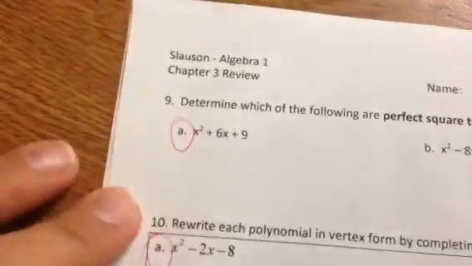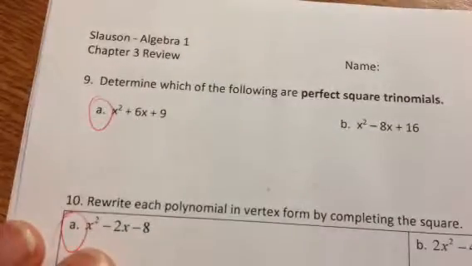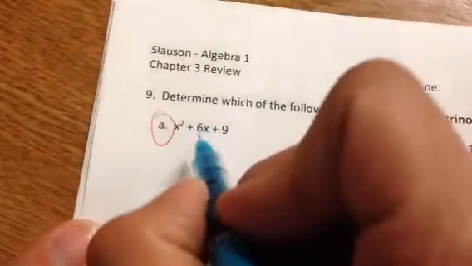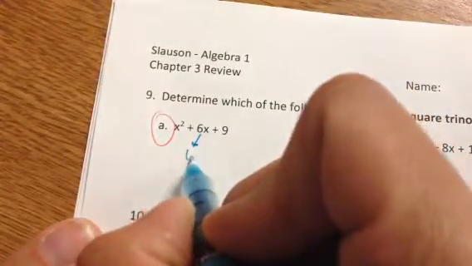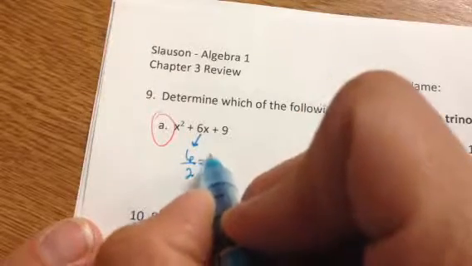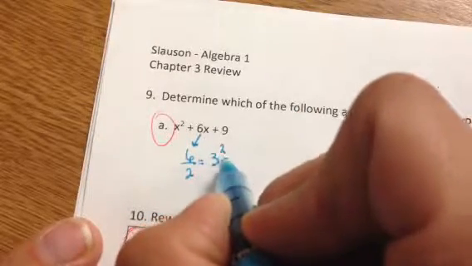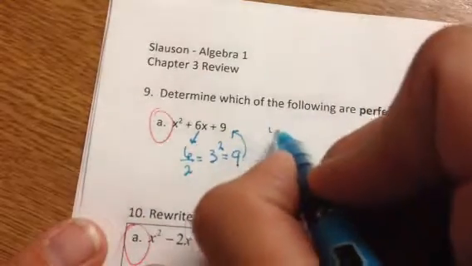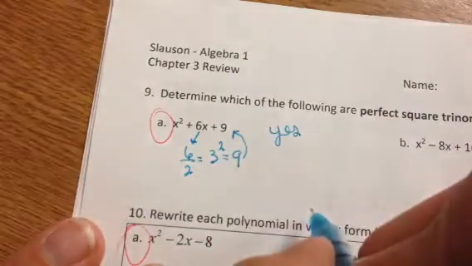All right, a few more to do together, and then you'll be working on your own. Okay, so number 9, again, we want to determine if these are perfect square trinomials. So that perfect square trinomial follows this pattern: if you take 6 and cut it in half, and then square it, is that the number you get here? So yes, this is a perfect square trinomial.